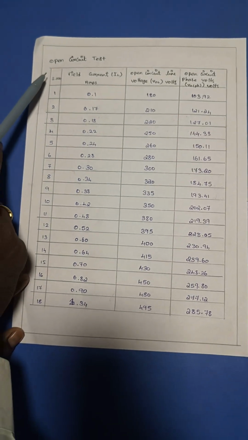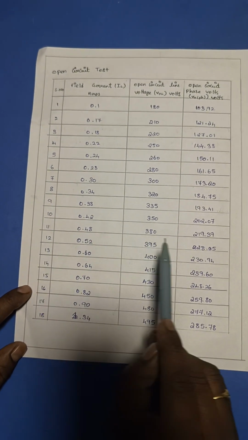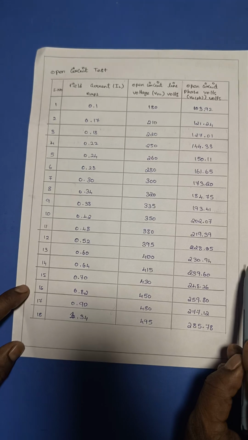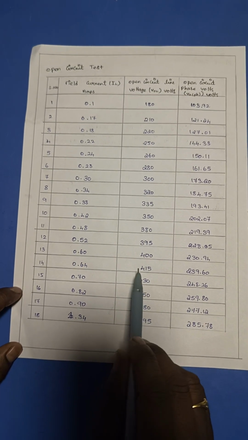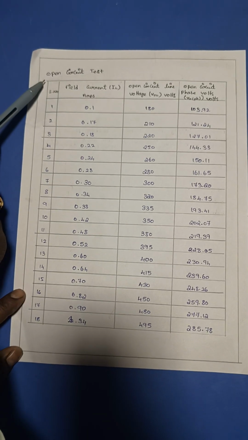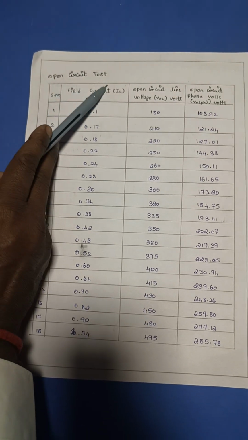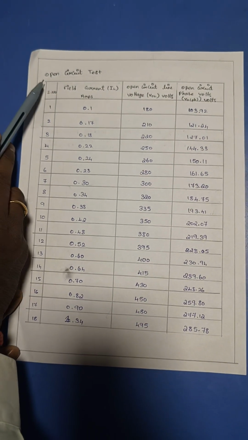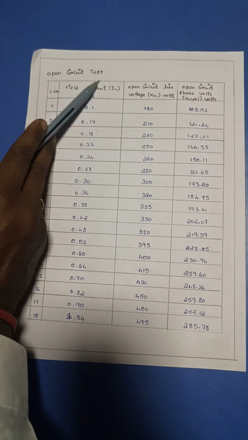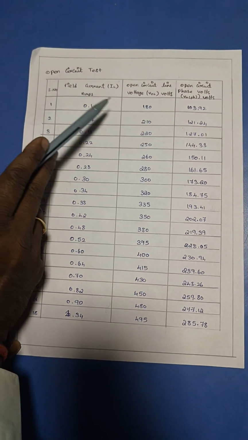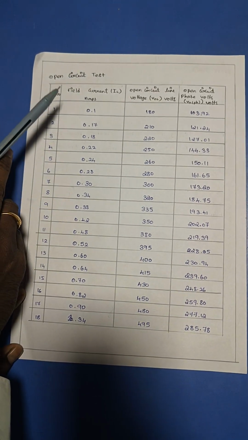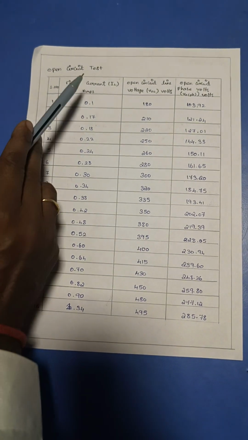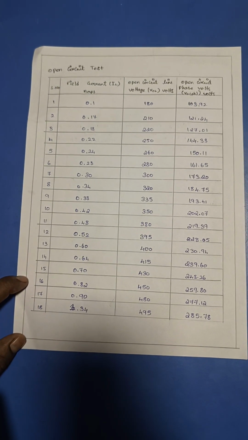Welcome back. Today we are going to discuss the MMF method of finding voltage regulation of an alternator. This is the test data taken from the laboratory experiment. By conducting an open circuit test, we got the generated voltage, that means line voltage, for the corresponding field current.